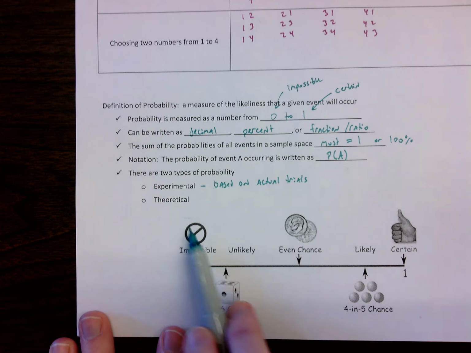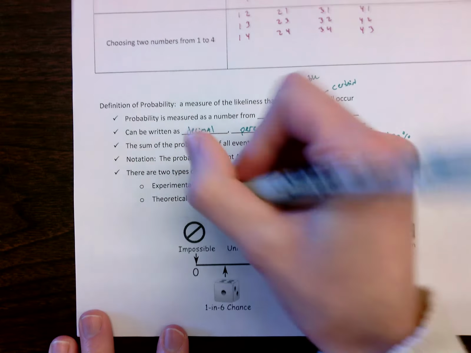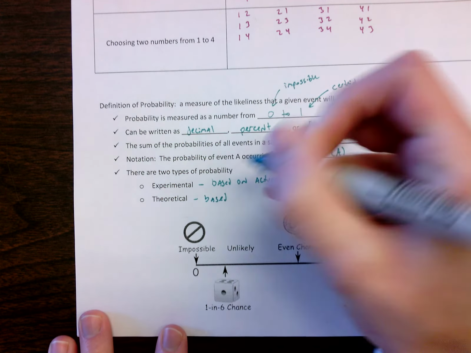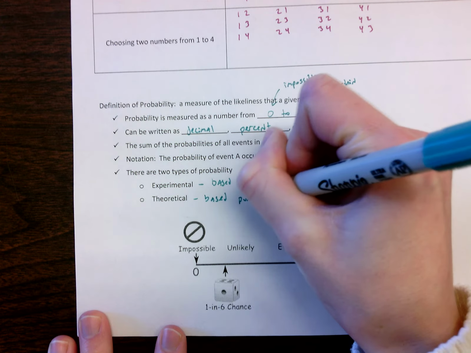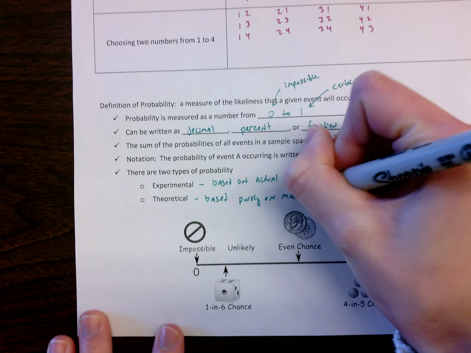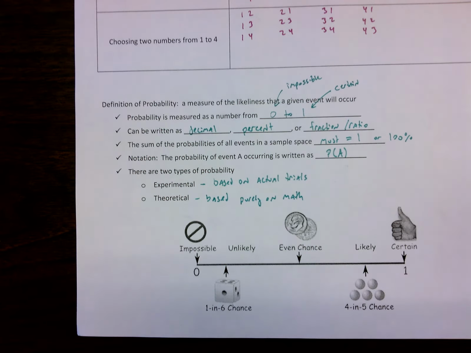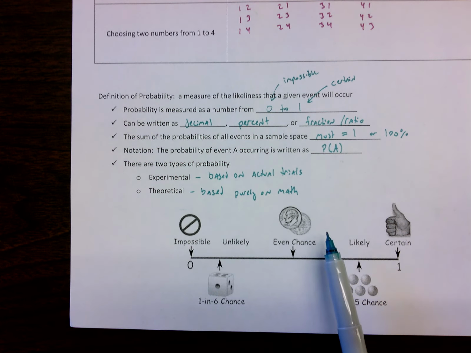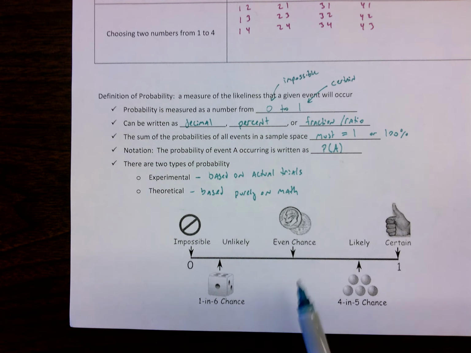Versus theoretical probability, right? This one is just based purely on mathematics. So there's no checking to see what happens. It's just completely about math. Like flipping a coin, when we say there's a 50-50 chance of flipping heads or tails, that's based purely on math because there are two possible outcomes and it's an even chance of either one, so it's 50-50. So that's the difference between the two of them.